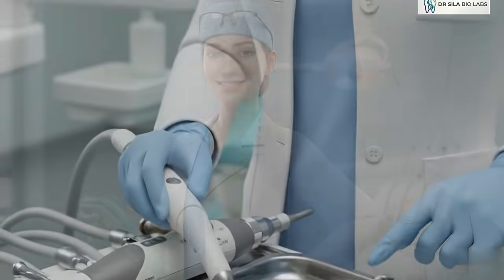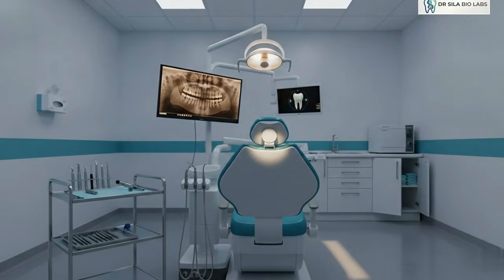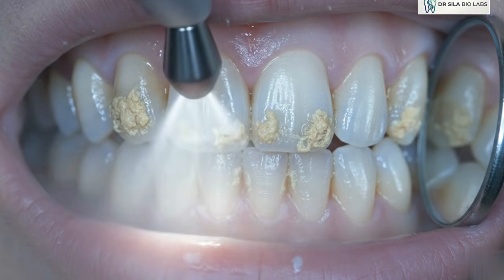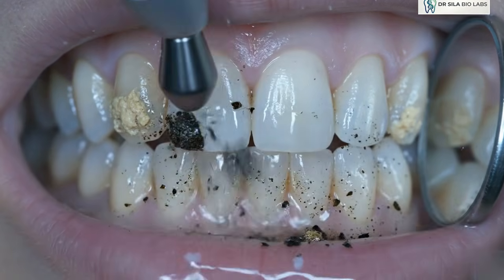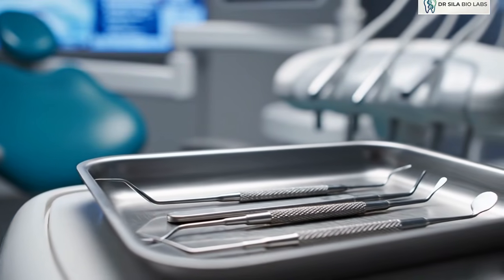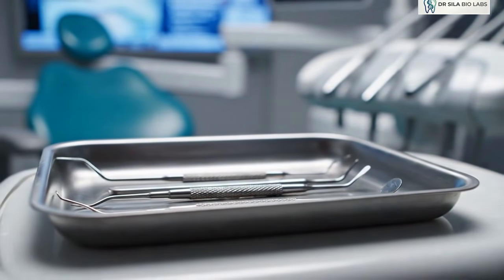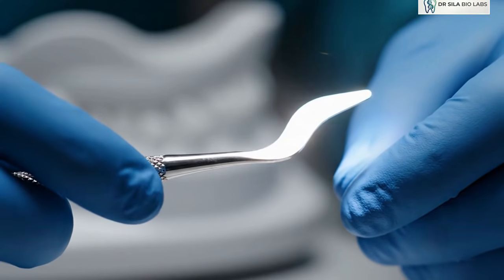One of the most commonly used tools is the ultrasonic scaler, which uses high-frequency vibrations to break apart hardened calculus. In the next section, we'll see in detail how ultrasonic scalers systematically break apart and remove hardened calculus from tooth surfaces. Although ultrasonic scalers are highly effective, hand instruments remain an essential part of periodontal treatment. These instruments are specially designed to remove deposits with precision.